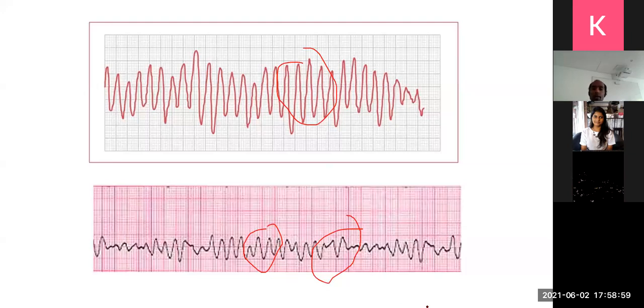This is called polymorphic VT because it's regular, but some are tall, some are short. This is called polymorphic VT. And this is VF. Right?